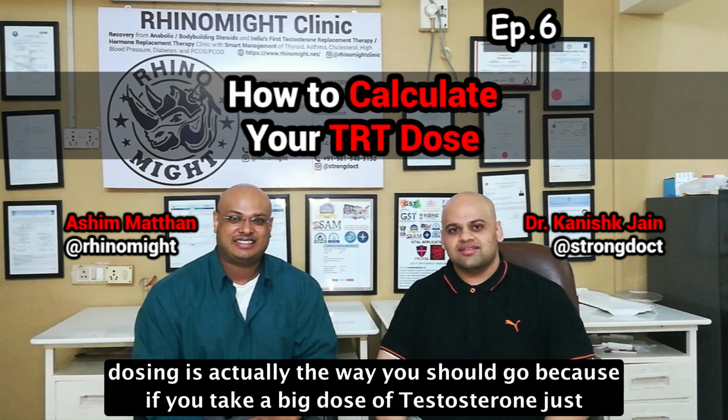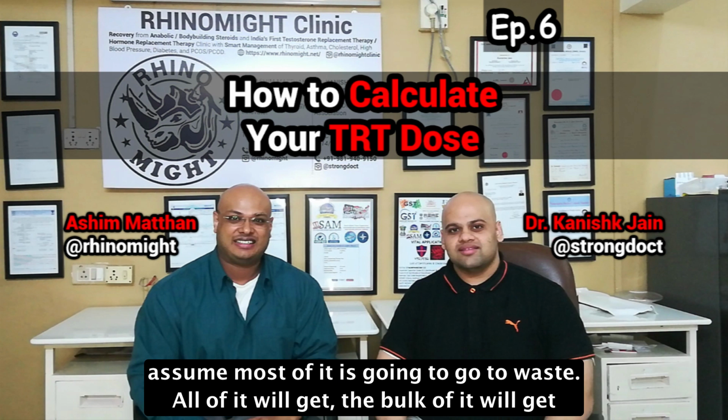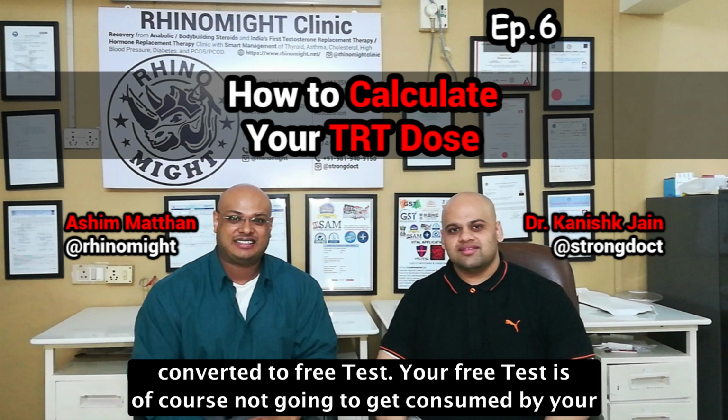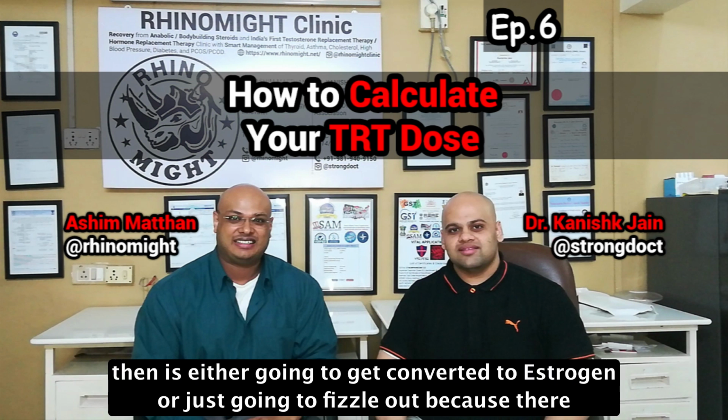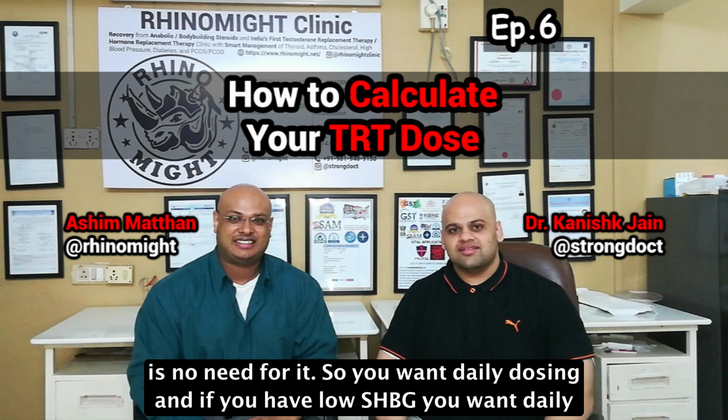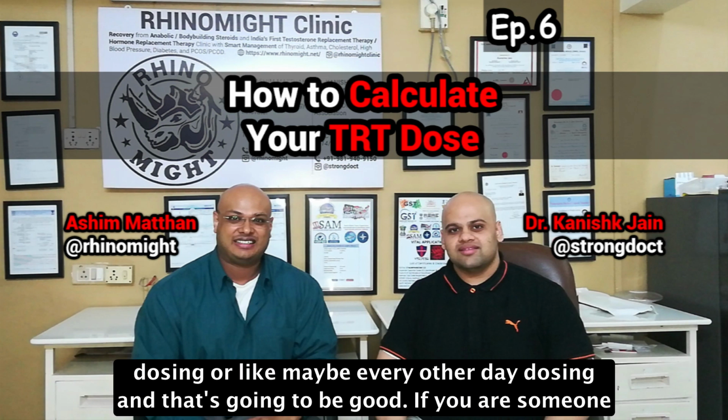And frequent dosing is actually the way you should go, because if you take a big dose of testosterone, just assume most of it is going to go to waste. The bulk of it will get converted to free test. Your free test is of course not going to get consumed by your body, because it will reach supraphysiological levels in that short interim of time, and then it's either going to get converted to estrogen or just going to fizzle out, because there's no need for it. So if you have low SHBG, you want daily dosing, or maybe every other day dosing, and that's going to be good.